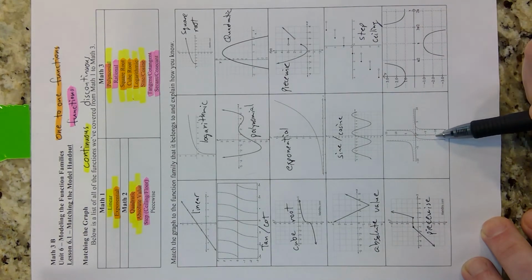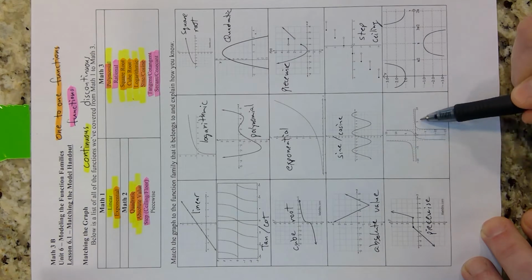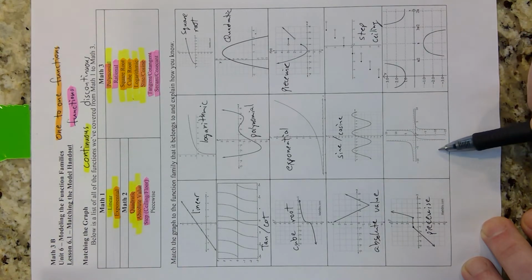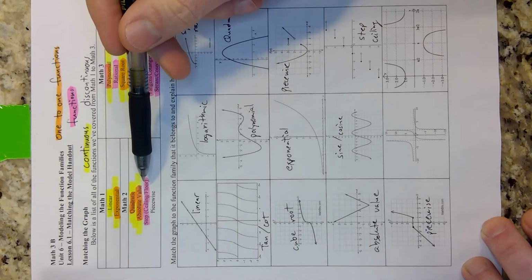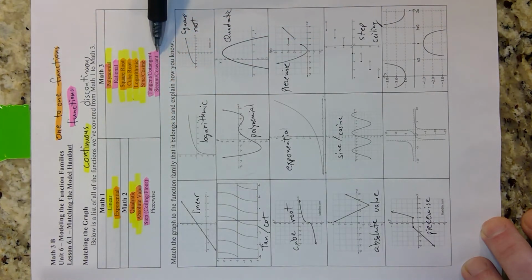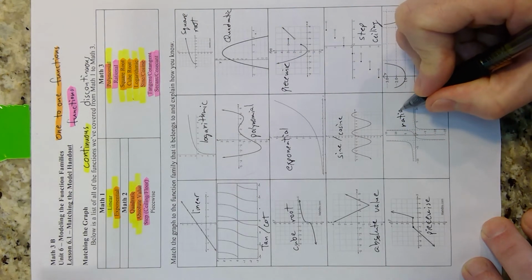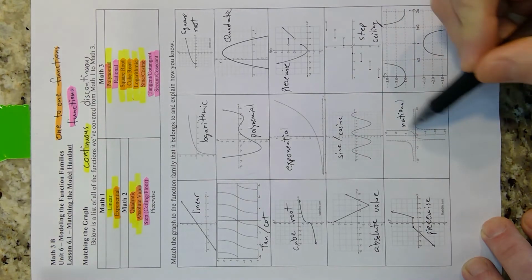All right, down here we can see we have a discontinuous graph. We can see that we're failing the horizontal line test, but we're passing the vertical. So we have a function that's discontinuous. If you look at our choices up there, not a ton of them, right? It's not a step, it's not tangent, it's not secant. This is a rational function. Hopefully you remember that from last semester, right? It has those vertical asymptotes.